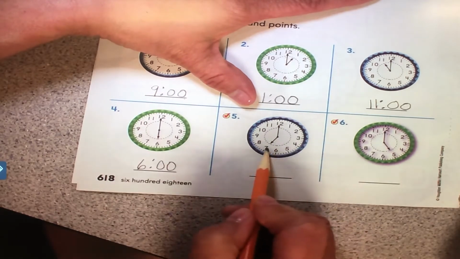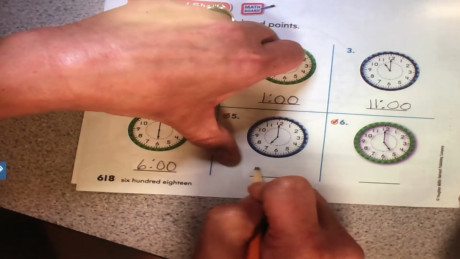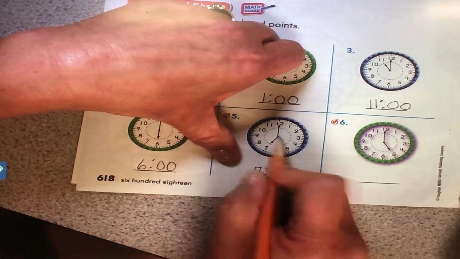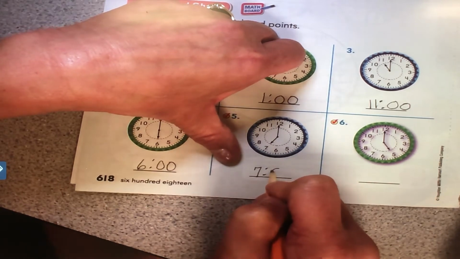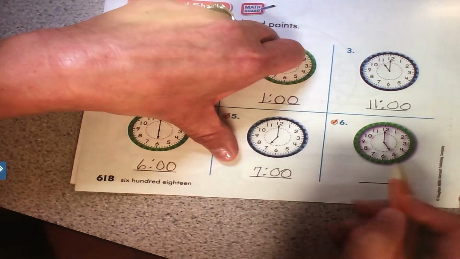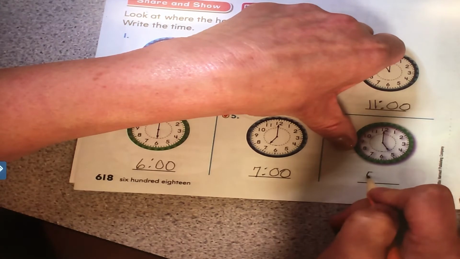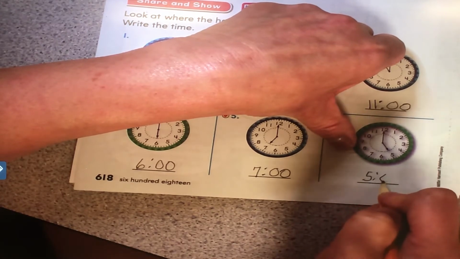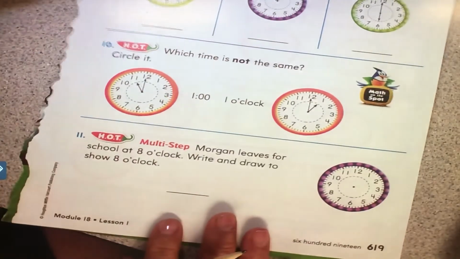The next one is what? Hour hand on the 7, so we'll say 7. Minute hand on the 12, so it's what? That's right, 7 o'clock. What about this one? Right, 5 o'clock. Very good. Very good. Okay, let's turn the page to page 619.